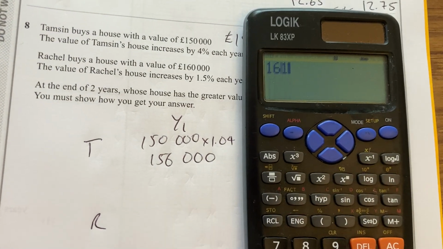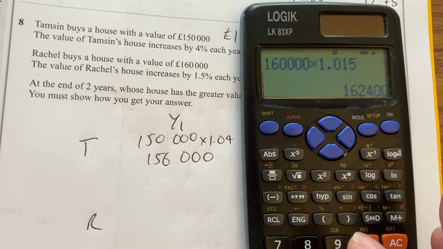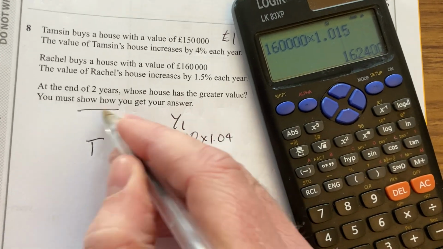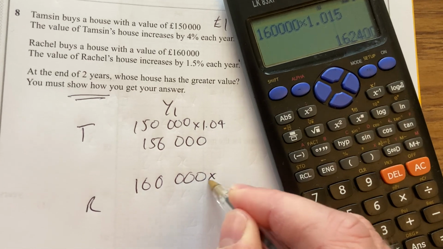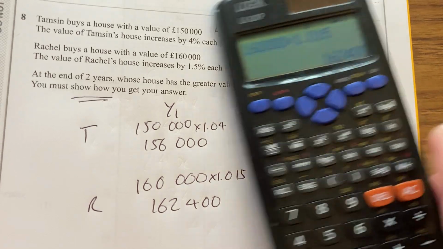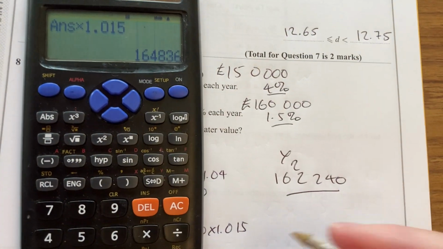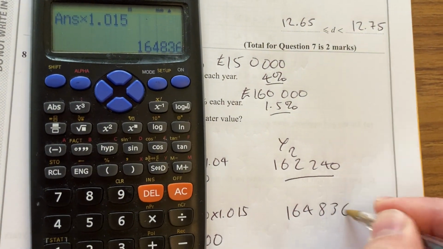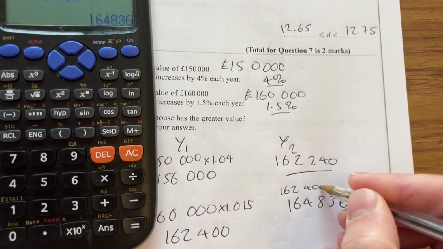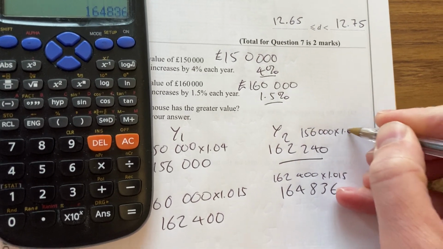Meanwhile, Rachel, 160,000 times 1.015 after year 1. I'll write here the steps to show my working, because I must show how you get your answer. 1.015 is 162,400. And then again, that answer times 1.015 gets me 164,836. I could write in that step 162,400 just so the examiner knows exactly what I've done. And here it was 156,000 times 1.04.